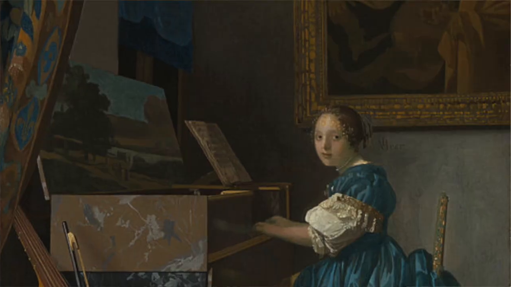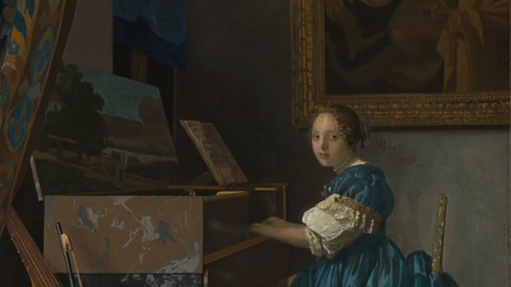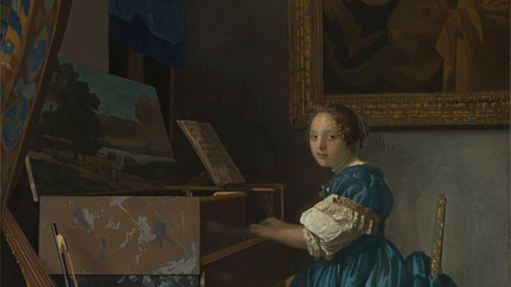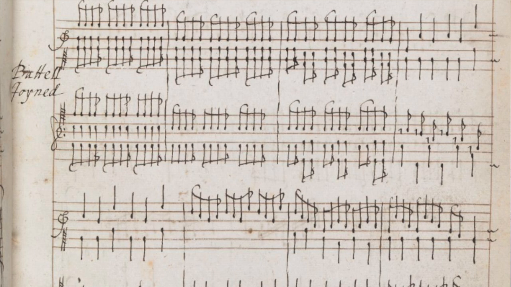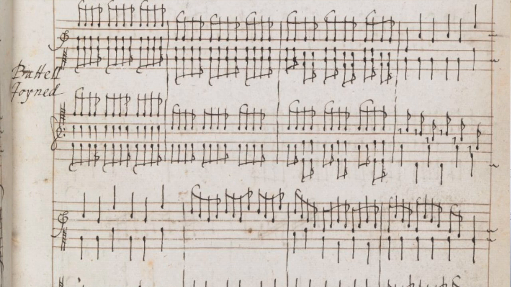The first examples I'd like to discuss come from Virginal books from the 17th century. The Virginal was a very popular instrument at the time, especially in England. And this is from Elizabeth Rogers' Virginal book, which is part of the collections at the British Library. So is there anything here that looks a bit odd?